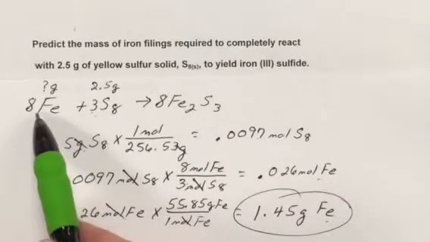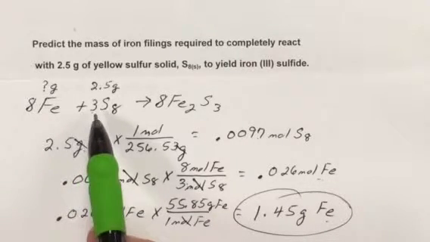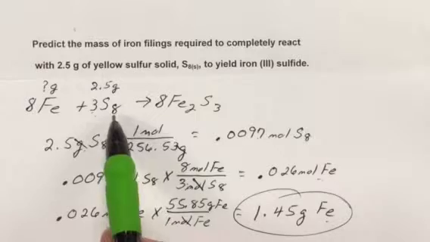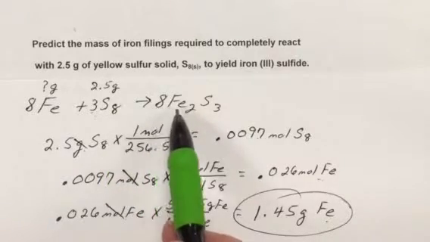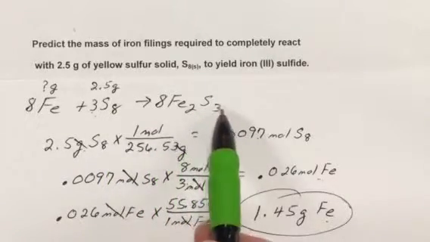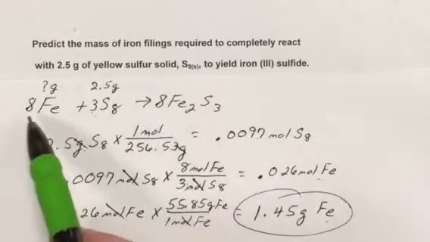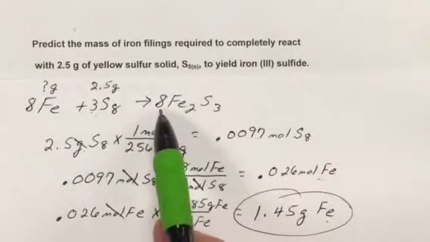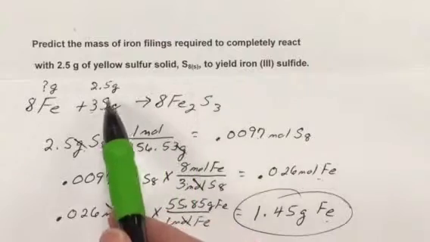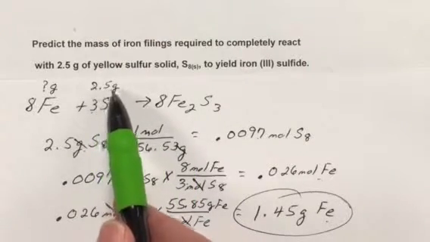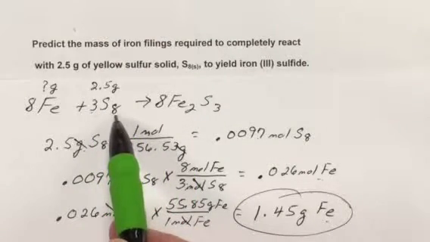We have 8 moles of iron for every 3 moles of S8, which yields 8 moles of Fe2O3. And that just comes from our balanced equation, an 8 to 3 to 8 ratio. All right, now the problem gave us 2.5 grams of S8.